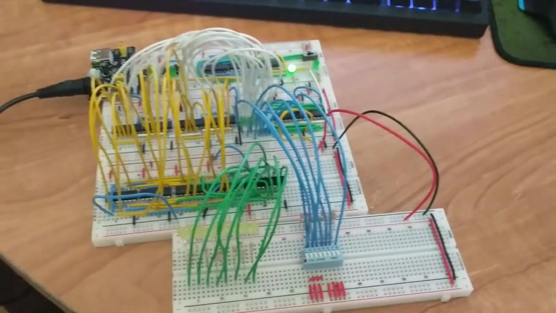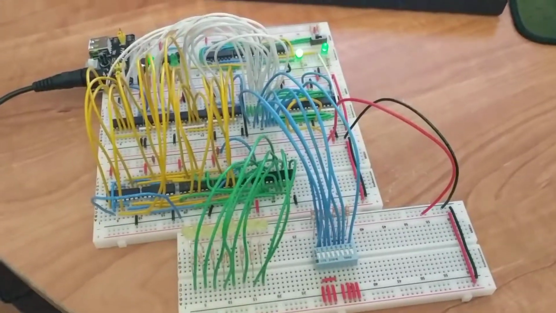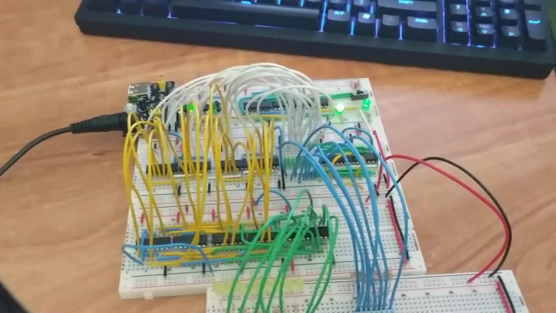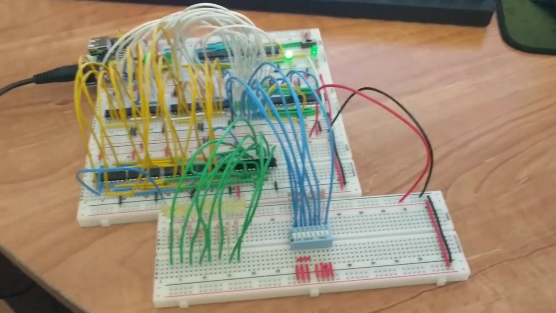Hey guys, welcome to the week 4 ALU demo. So the ALU is our arithmetic logic unit, and it's responsible for doing addition and subtraction of two numbers.